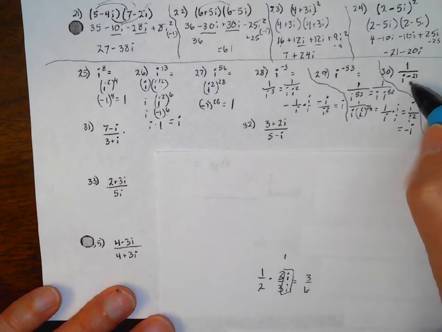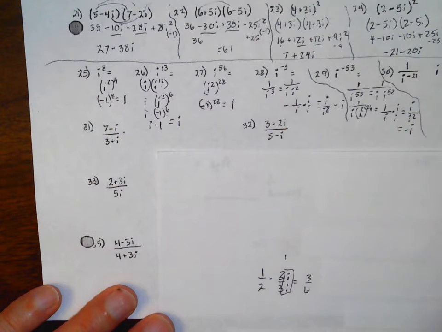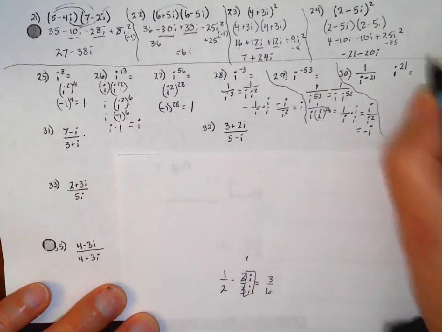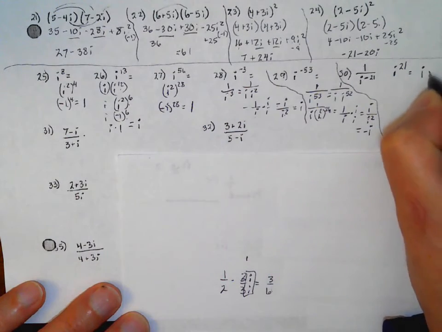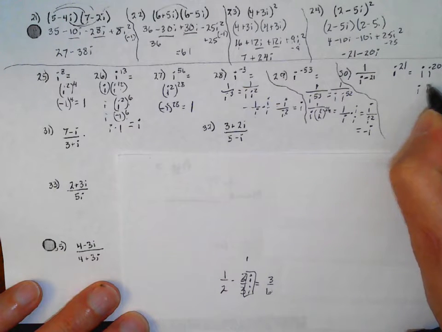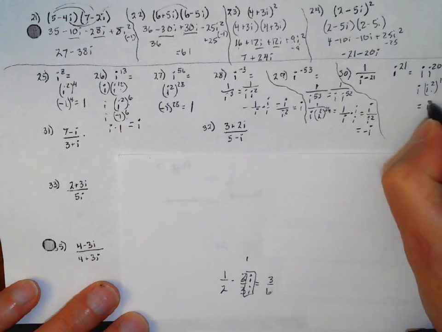If it's negative on the bottom, it moves to the top. So this would be i to the 21st. Now we're back to doing some of these over here that we've done. So pull out the i. So it'll be i times i to the 20th, which would be i times, how many i squareds are there here? There's 10 of them. Negative 1 to the 10th power is 1 times i gives you i.